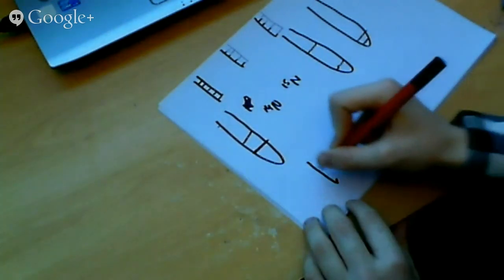I've drawn that really badly, actually. One sec. Oh, God. I hope the explanation is understandable.